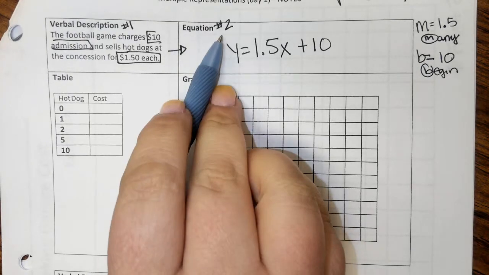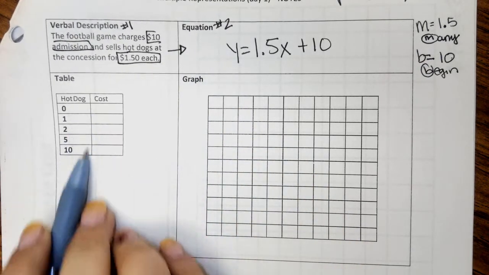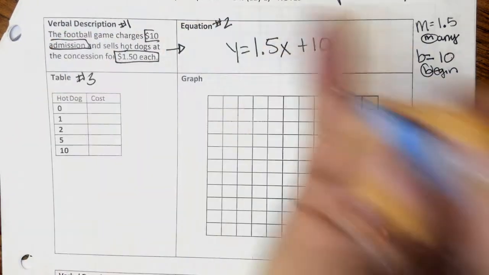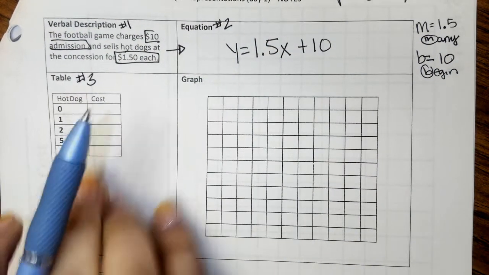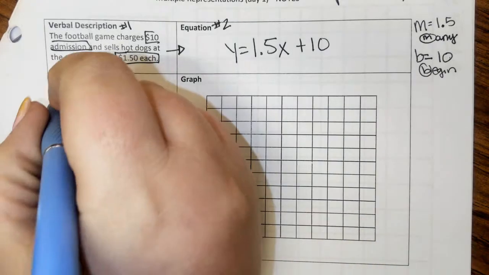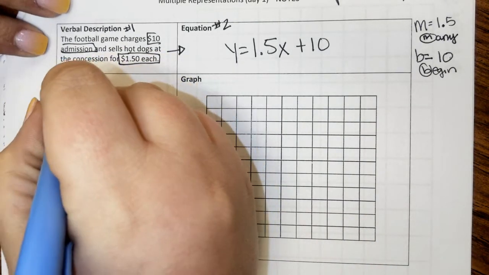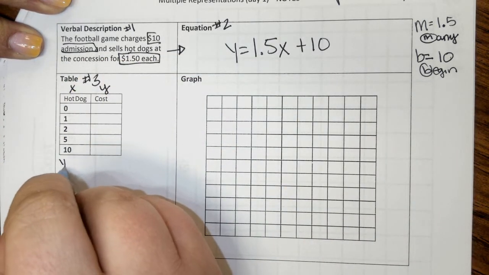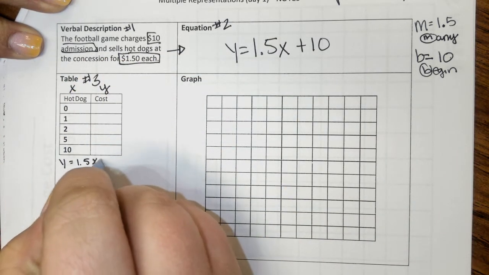Now we're going to use the equation to create the table. The table will just show us a bunch of the ordered pairs. Remember, the left side on a table is x, and the right side is y. So we're using the equation y equals 1.5x plus 10.